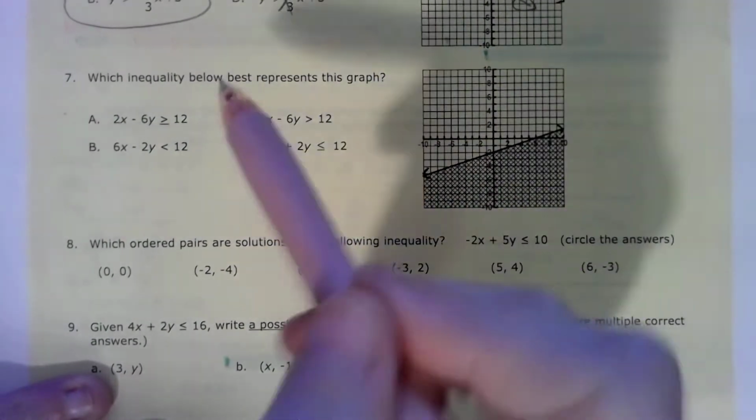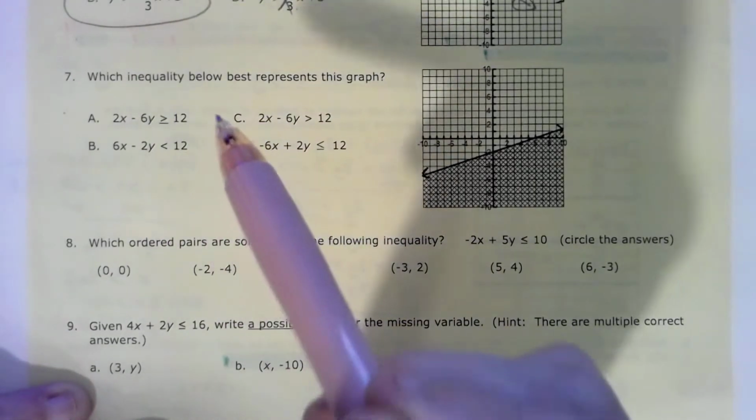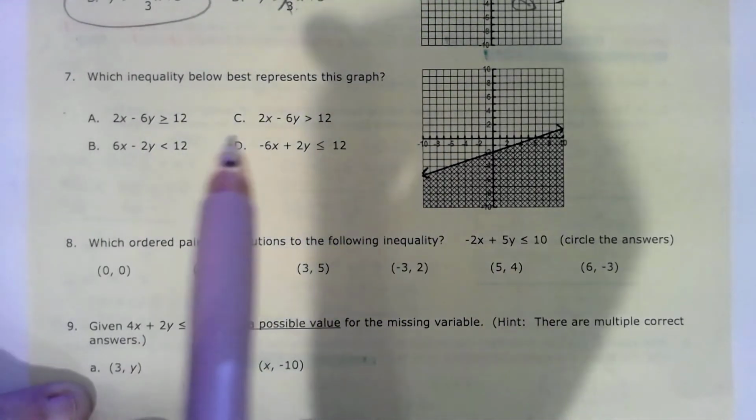So remember I've been telling you guys about the cover-up method? This right here is a problem where the cover-up method is really useful.